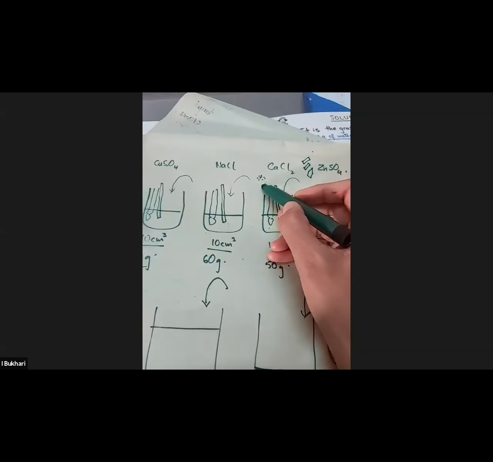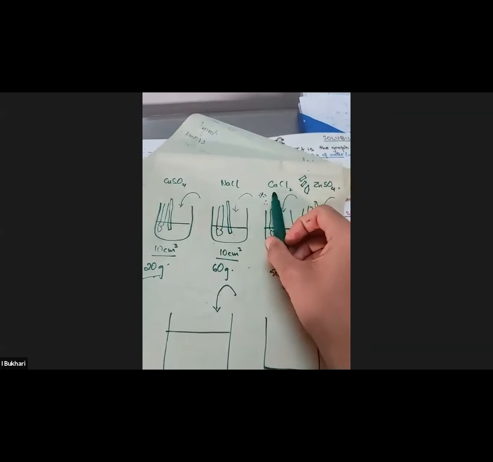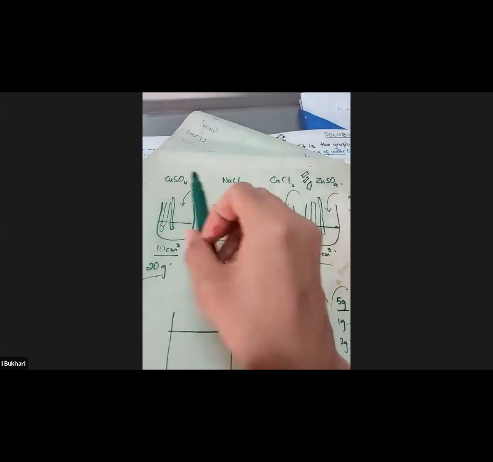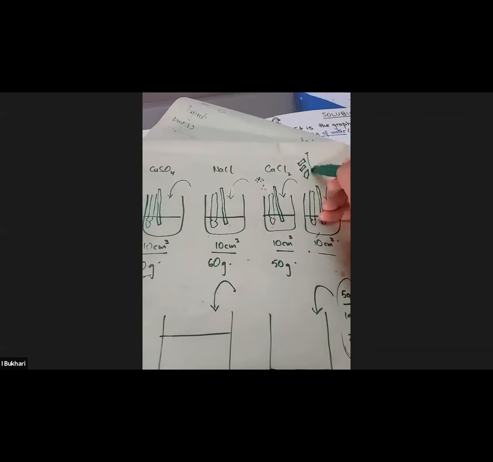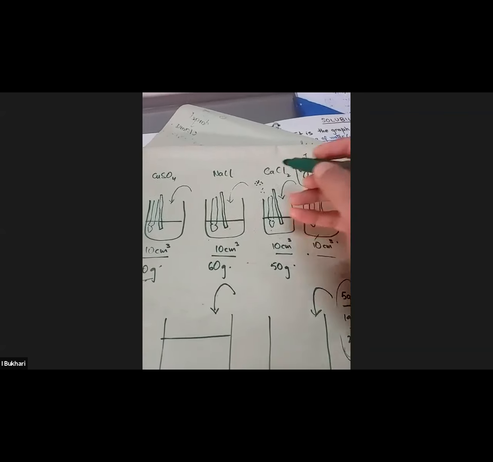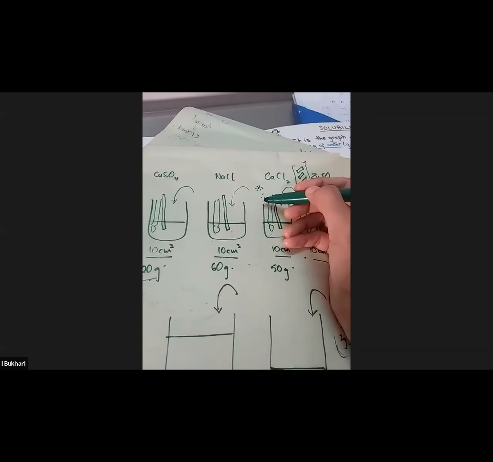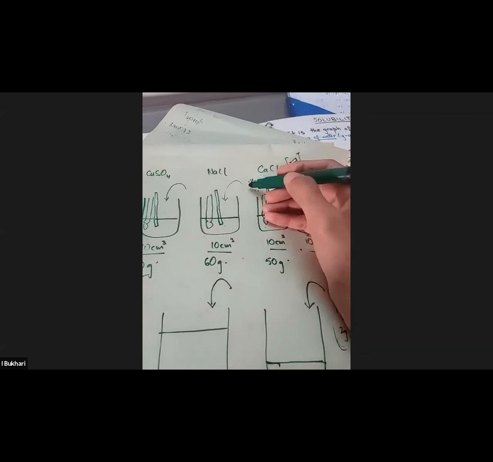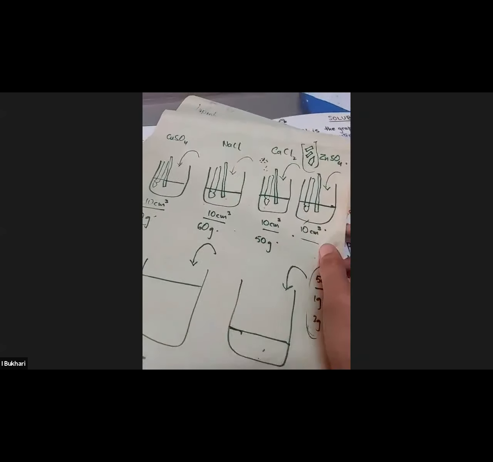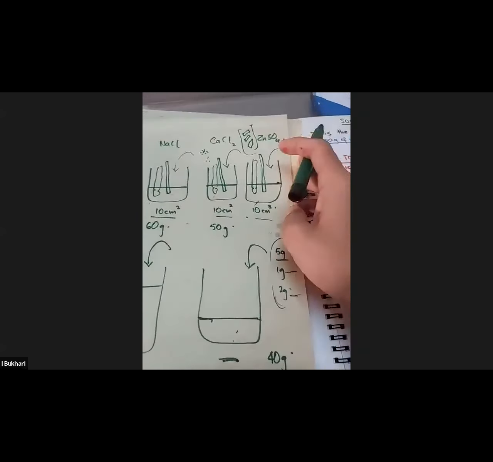So make sure that they all are in the powdered form and their crystals are of the same size. So that is another problem you might get wrong there. Bigger crystals will take longer to dissolve. Smaller crystals will dissolve faster, right? Because more surface area is available. So make sure that the grains of these salts are also identical.